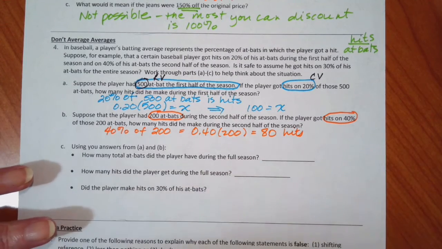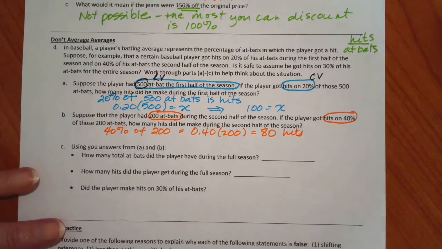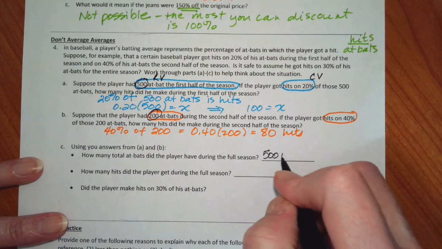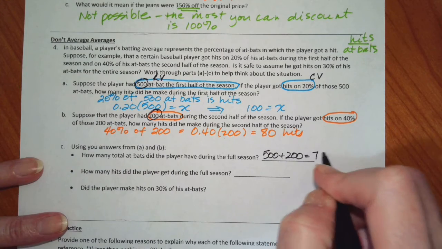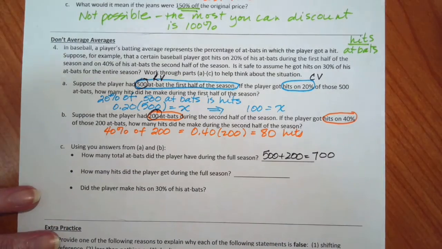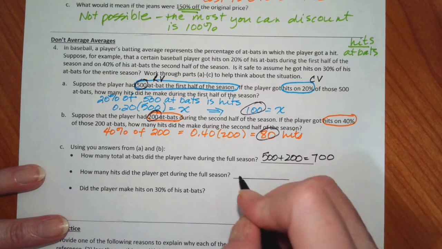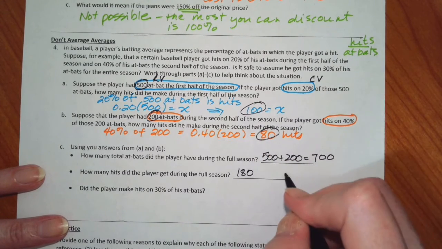All right, so how many at-bats did he have? Well, we had 500 and 200, which is 700. How many hits? 100 plus 80 is 180.